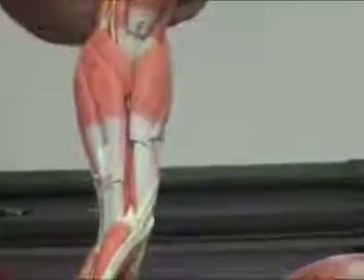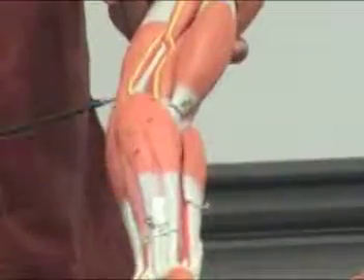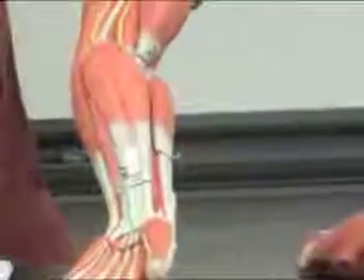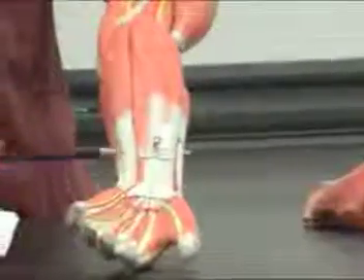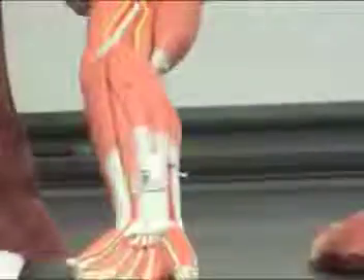Flexor carpi radialis. Flexor carpi radialis. Flexion of the wrist. Flexor carpi ulnaris. Same thing, flexion at the wrist.